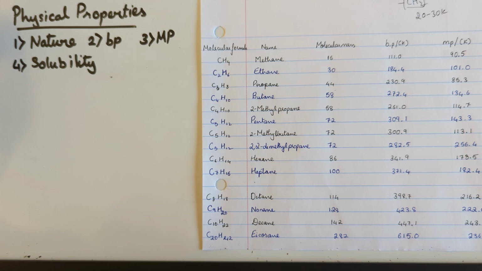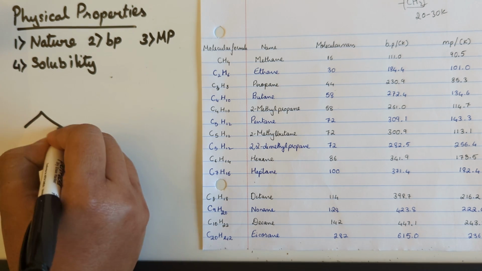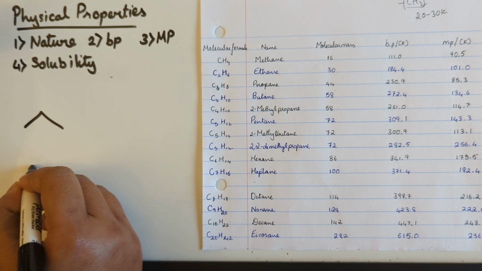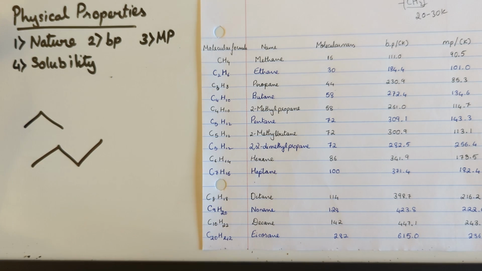Let's take for example your propane. Propane is 3 carbons, 1, 2 and 3. Butane has more symmetry, and because of their higher symmetry, they are more closely packed, and because of them being closely packed, they will have more van der Waals forces, and so in turn they have a higher melting point compared to their odd number counterparts.